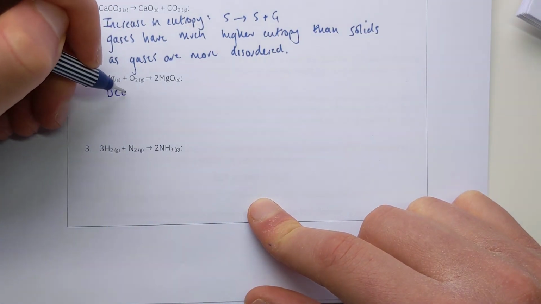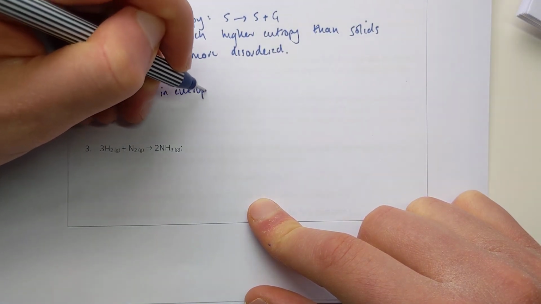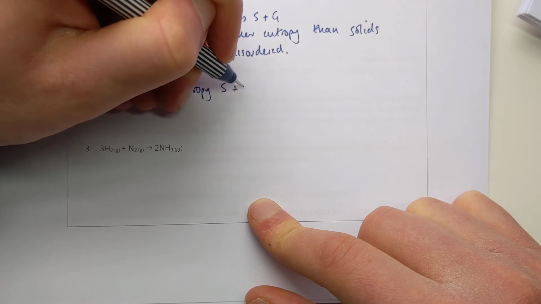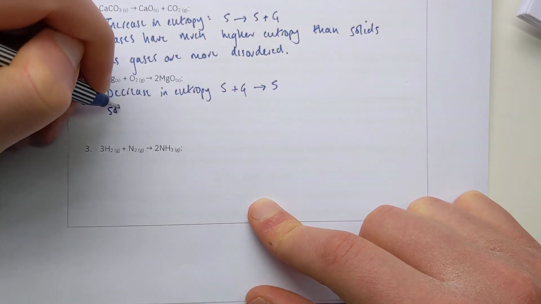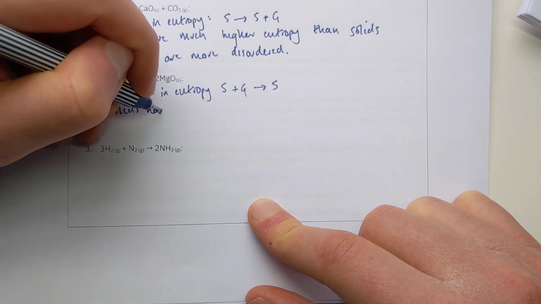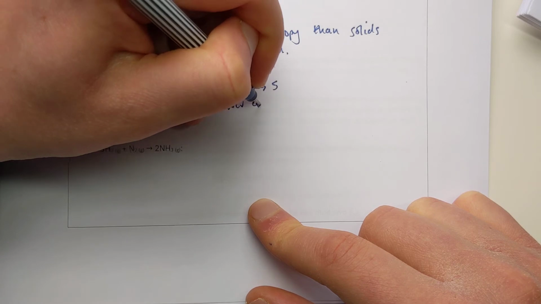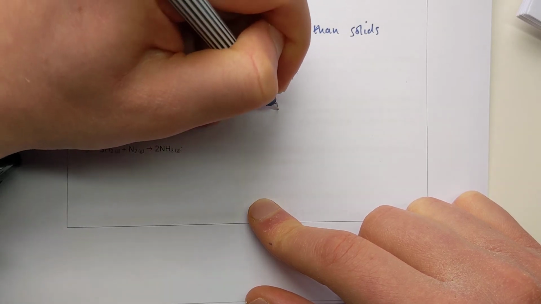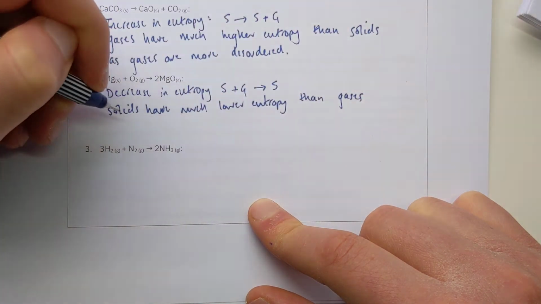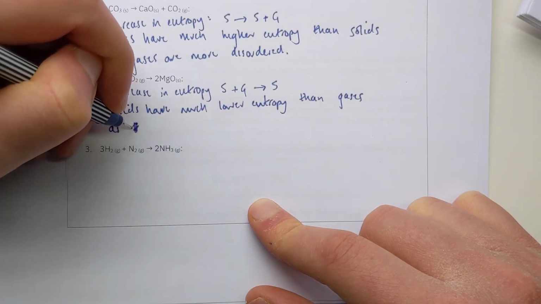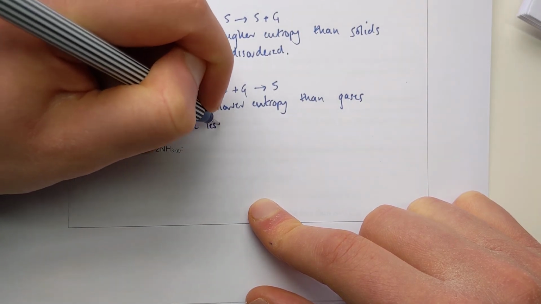So it decreases because you've got a solid and a gas turning into just a solid. And our justification is that solids have much lower entropy than gases, as solids are less disordered.